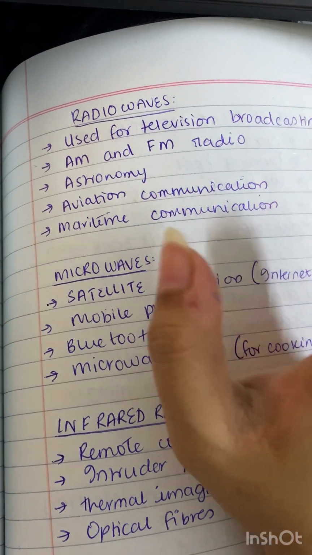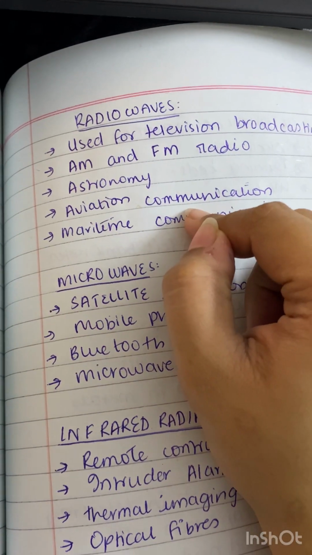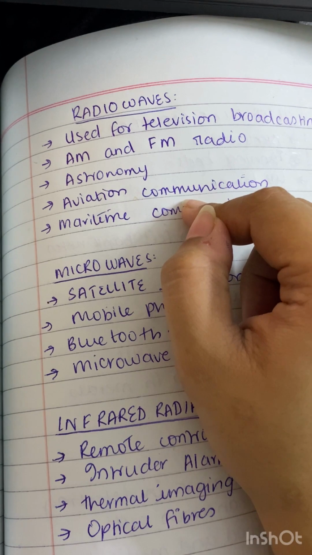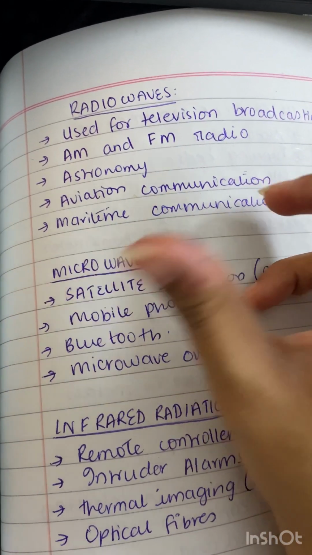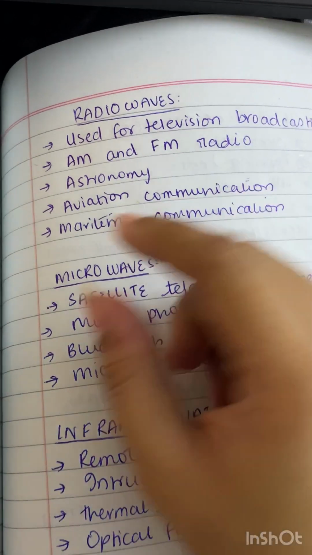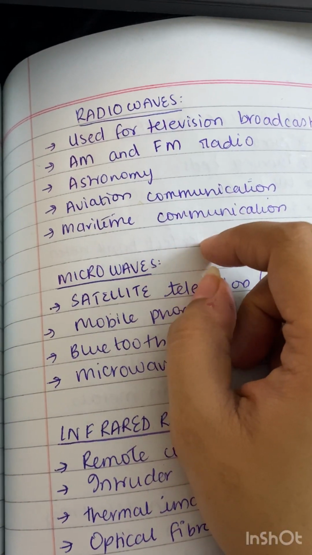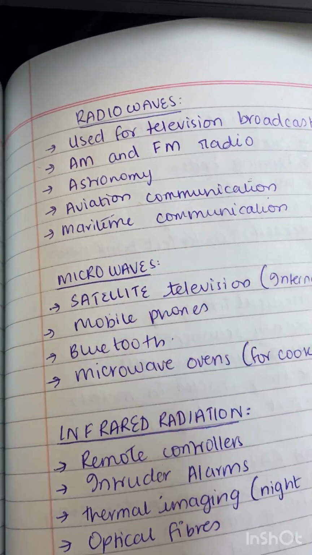एस्ट्रोनॉमी में काम आती है स्टडी करने के लिए स्टार्स एंड डिफरेंट सेलेस्टियल बॉडीज़ को. एविएशन कम्युनिकेशन, विच मीन्स दैट इट इज़ यूज्ड फॉर प्लेन्स, आपस में प्लेन्स के बीच में कम्युनिकेशन के लिए, एंड प्लेन्स एंड उनके हेडक्वार्टर्स के बीच में कम्युनिकेशन के लिए. मैरीटाइम कम्युनिकेशन मीन्स सबमरीन्स के बीच में कम्युनिकेशन, शिप्स वगैरह के बीच में कम्युनिकेशंस के लिए.